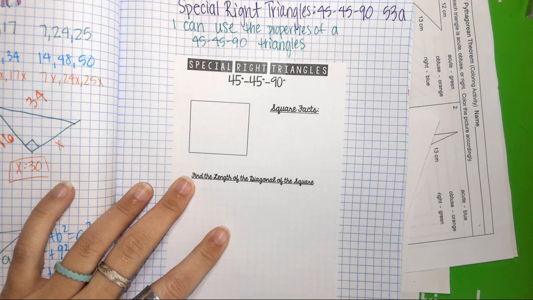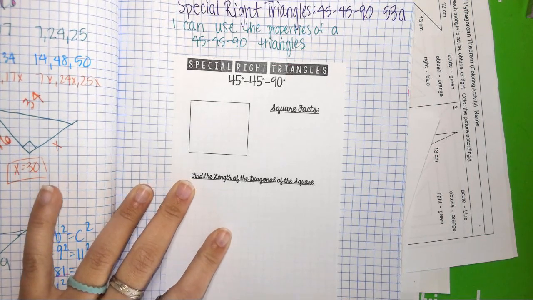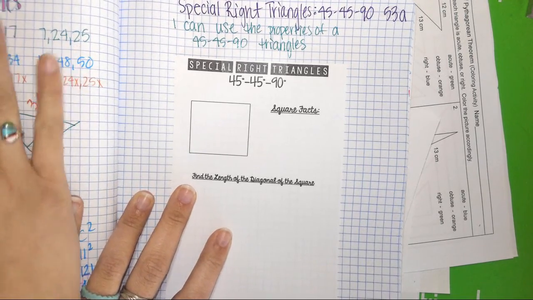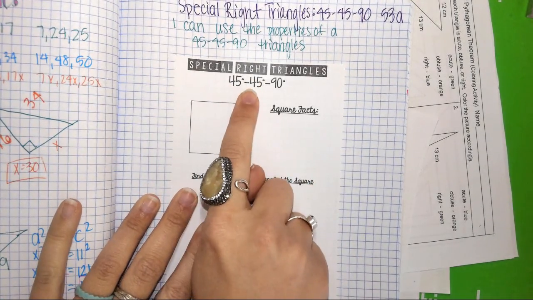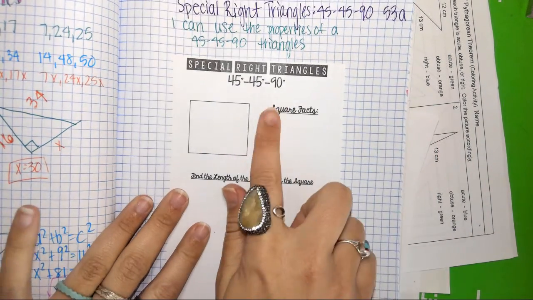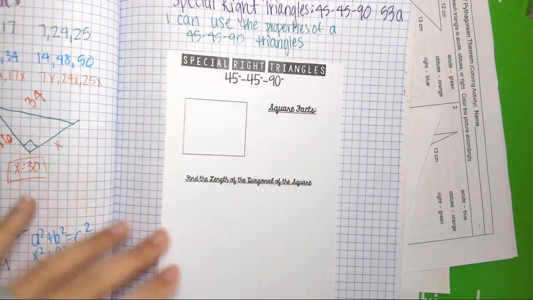45, 45, 90 triangles. So we use the Pythagorean theorem to find the missing side length on any right triangle. But when it's a special one, a 45, 45, 90, you can use some fun facts. Now, what do we know about squares?